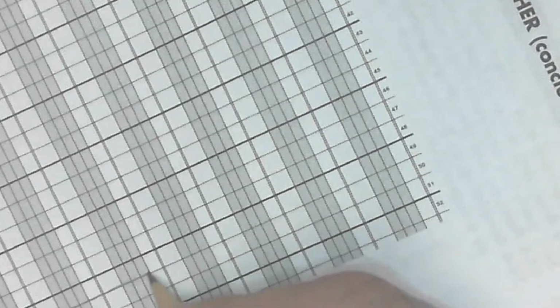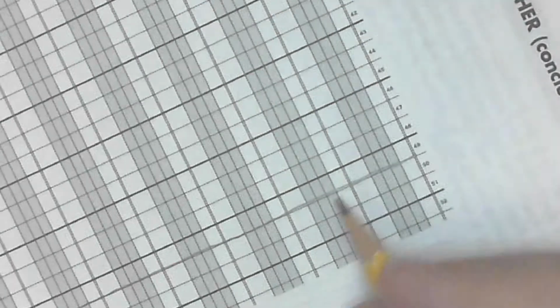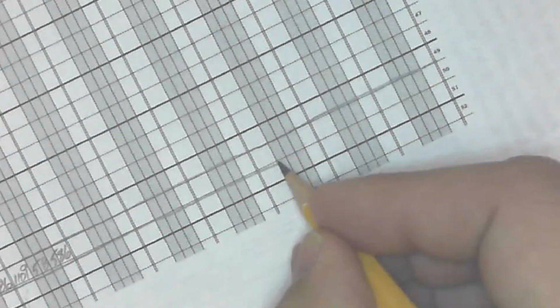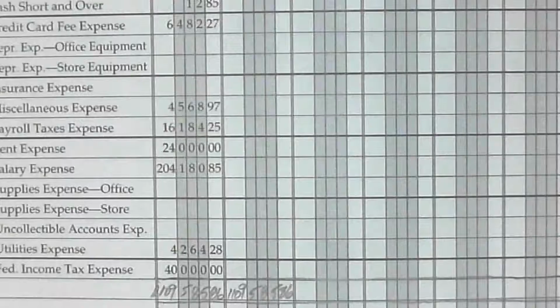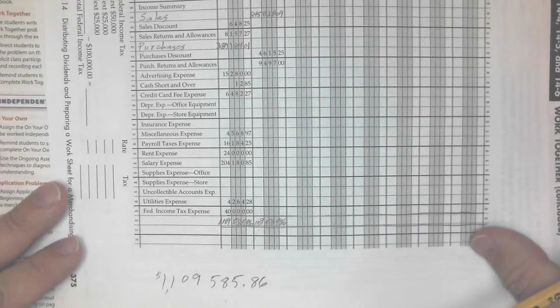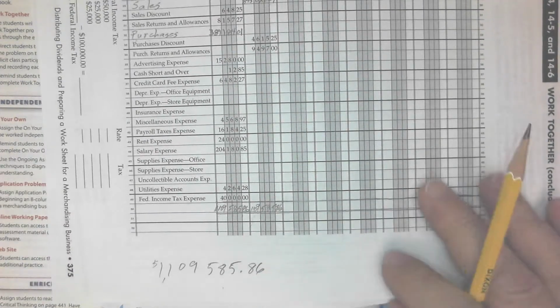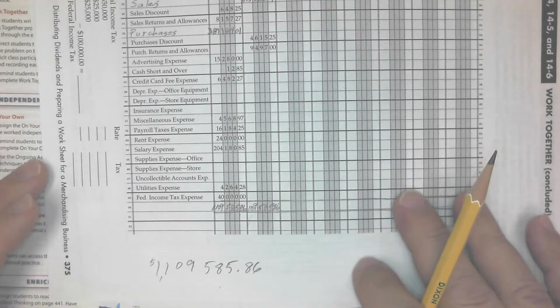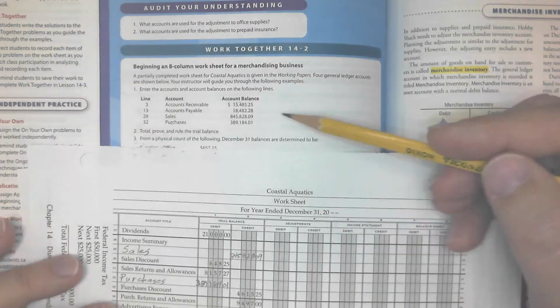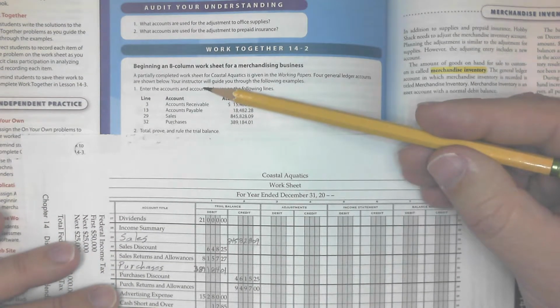So now go ahead and draw a line all the way across. And then we'll make our double line here. Okay, so our total should come to that for our two columns. So that takes care of steps 1 and 2.